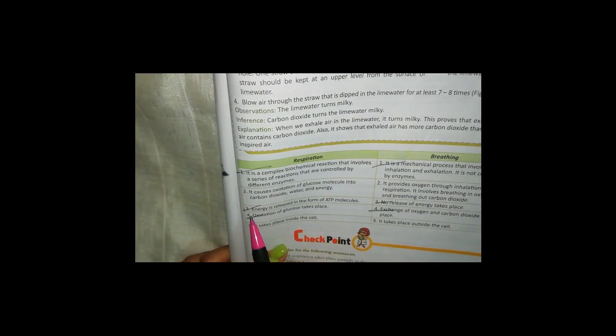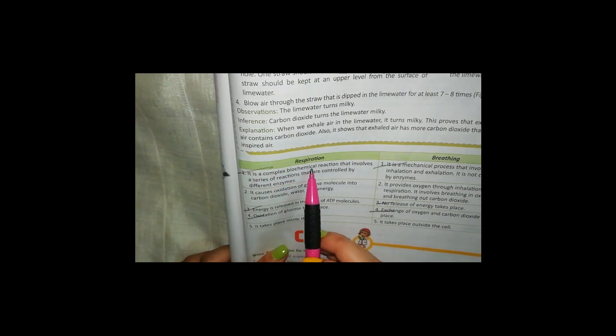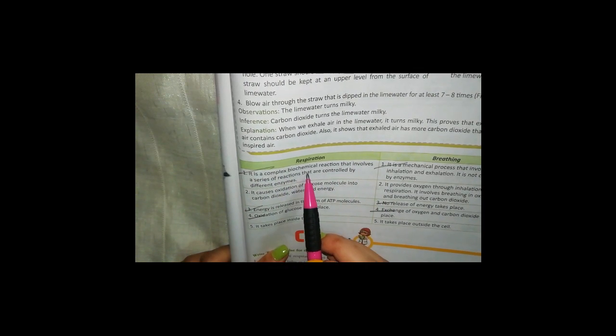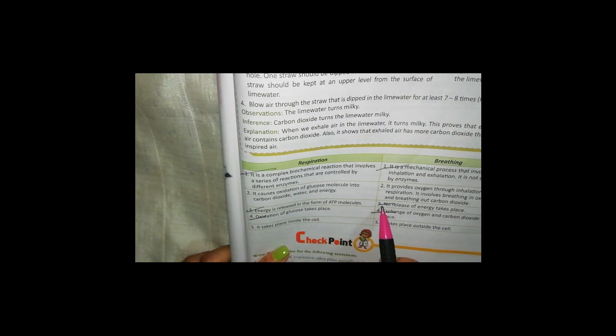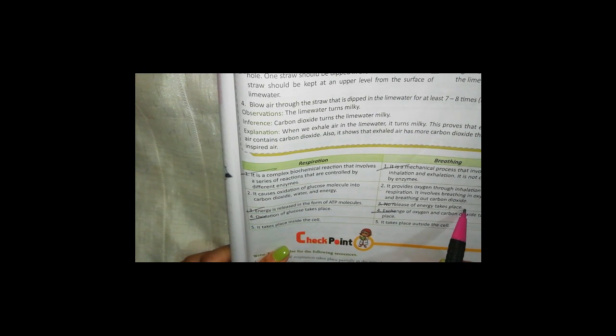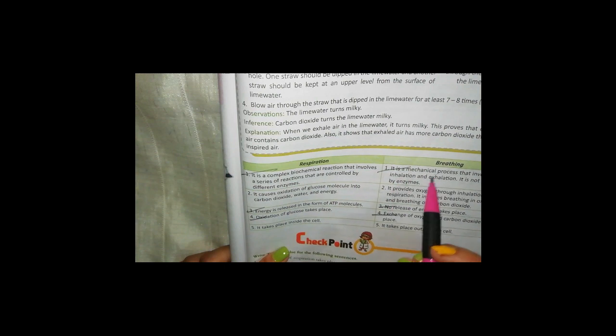Next one, you write respiration and breathing. You turn to page 73. For this, you write point number 1, 3, and 4 for both the sides. Point number 1, it is a complex biochemical reaction that involves a series of reactions that are controlled by different enzymes. And this side, you write it is a physical process that involves inhalation and exhalation. It is not controlled by enzymes. Number 3, you write energy is released in the form of ATP molecules. And here you write no release of energy takes place. And 4, you write oxidation of glucose takes place. And then here you write exchange of oxygen and carbon dioxide takes place. So these are the points. You write 3 points for respiration and breathing.